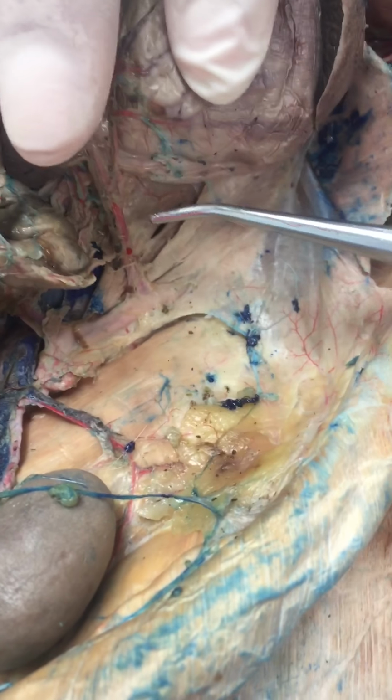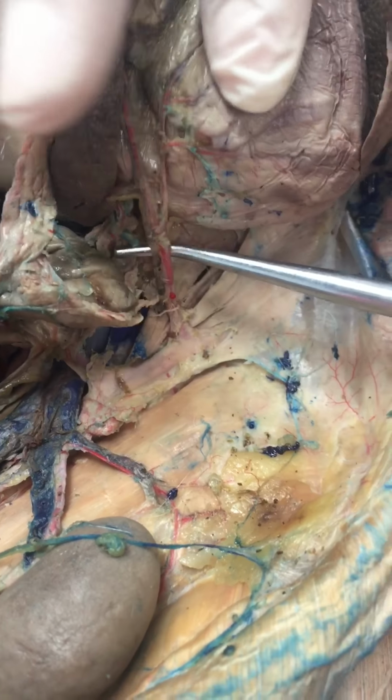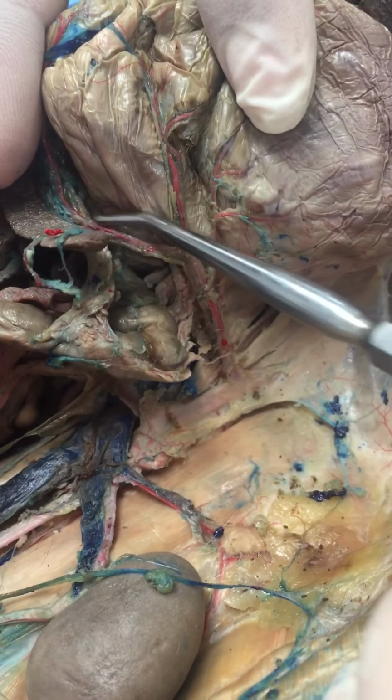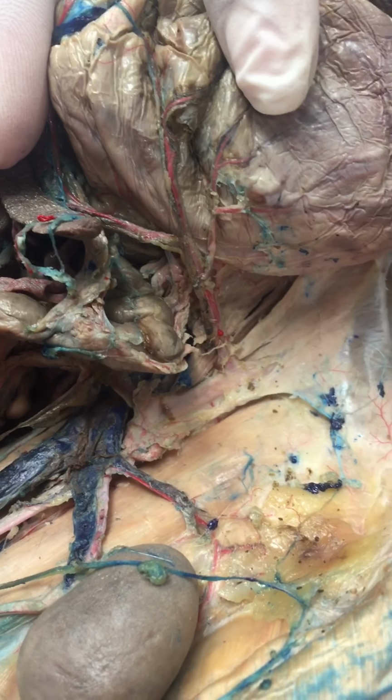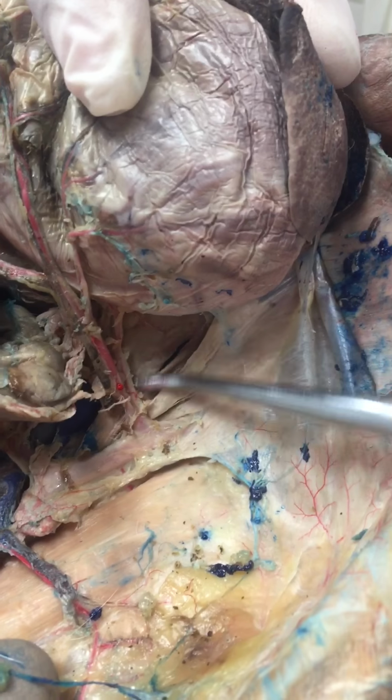And then down here, this one is our celiac trunk. This one's our hepatic. Then it's going to turn into our splenic and our gastric. Oh yeah, hepatic right here. It's going to go to our liver.